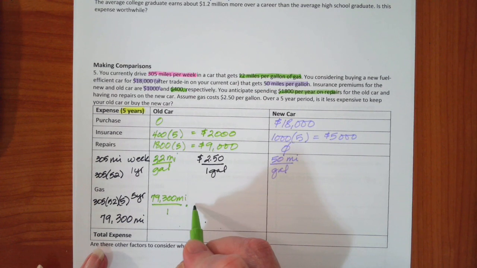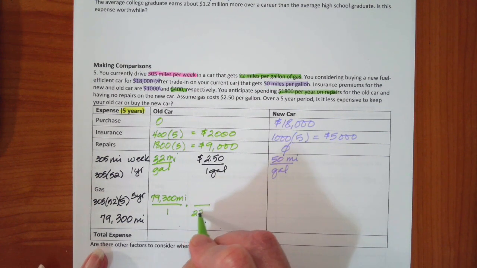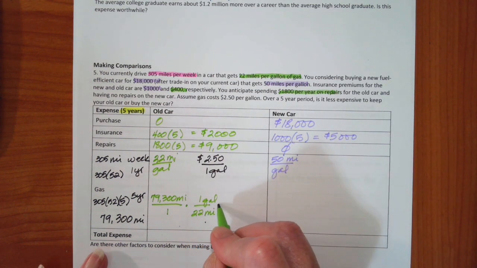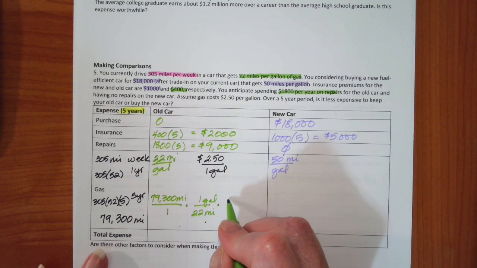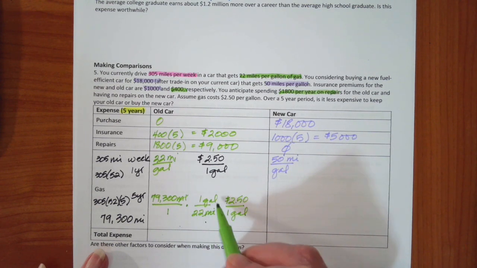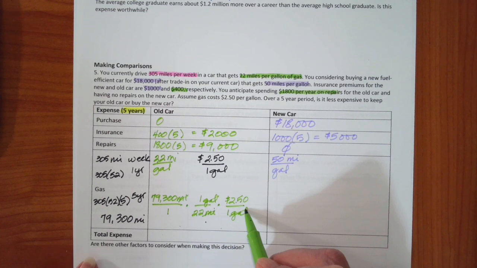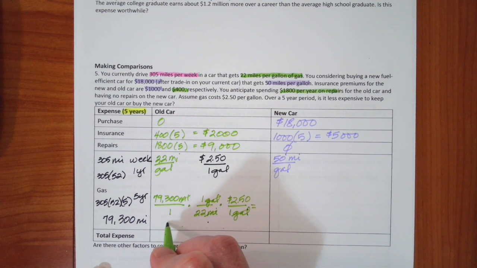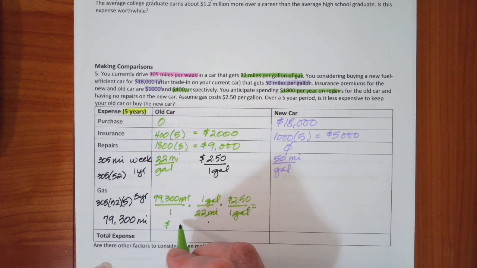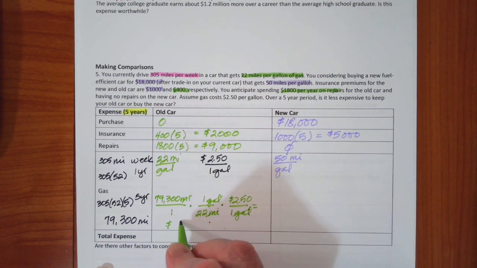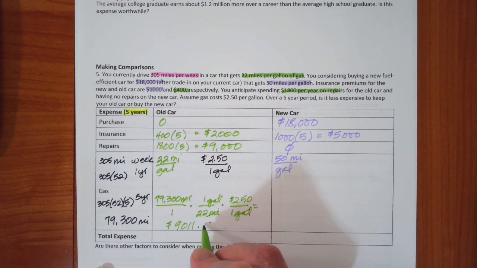Excuse me, dollars. So I can say, all right, well, I have 22 miles for 1 gallon. And then I have one here that is $2.50 for 1 gallon. When I do that, my miles cancel, my gallons cancel, and when I do the multiplication, I get that the cost will be $9,011.38.